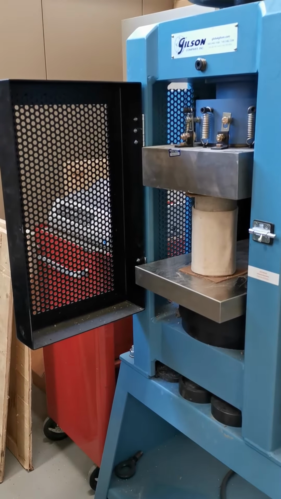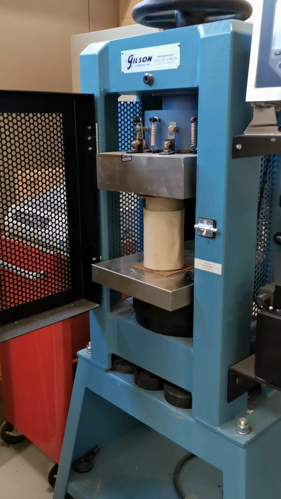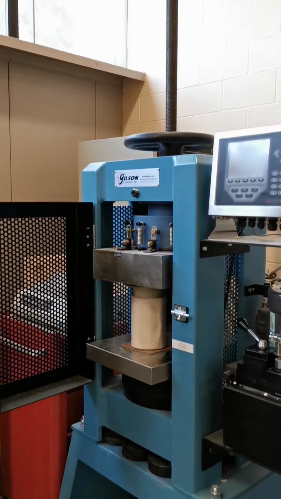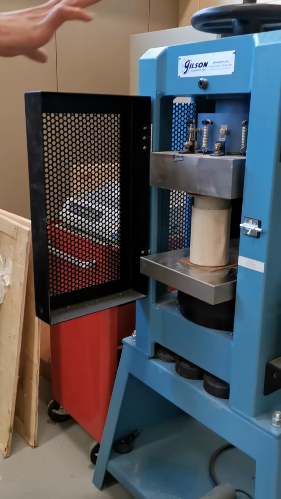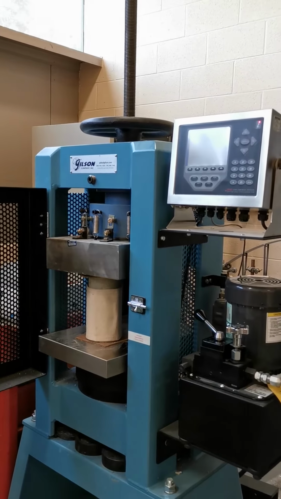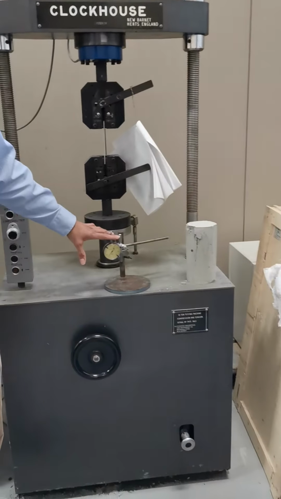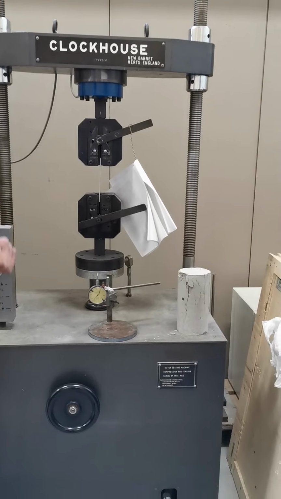The students come in groups of 2 to 3 to take measurements, but a continuous video recording of the measurements is also taken. In addition to the load measurements from the load cell, the students also set up a dial gauge inside the equipment to measure the deformation.